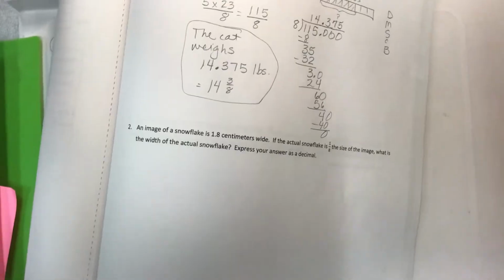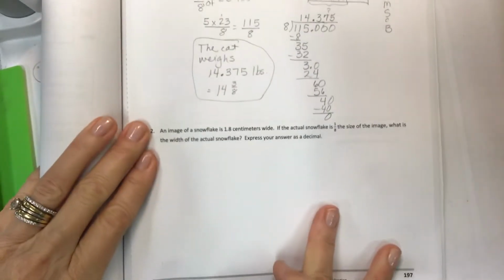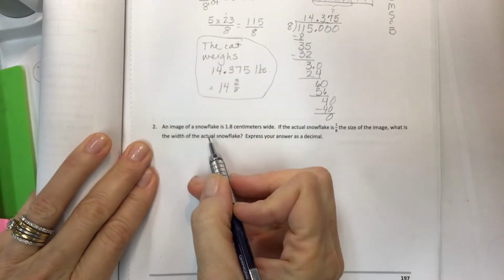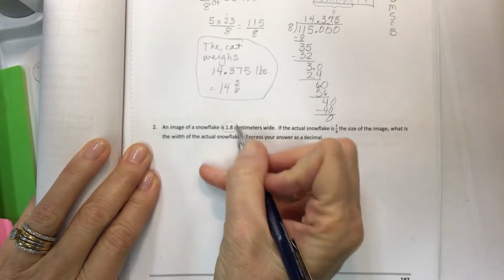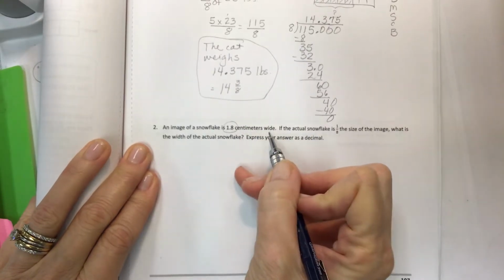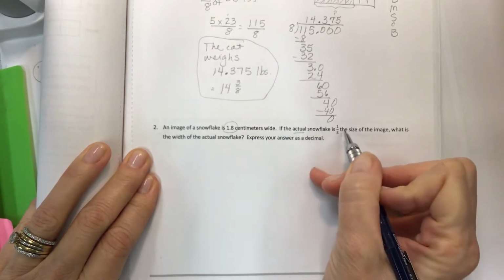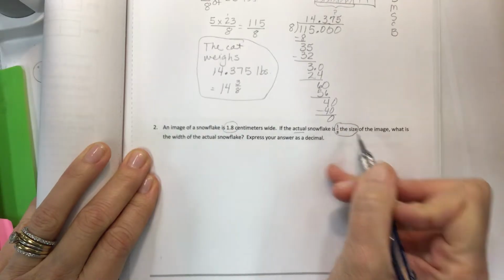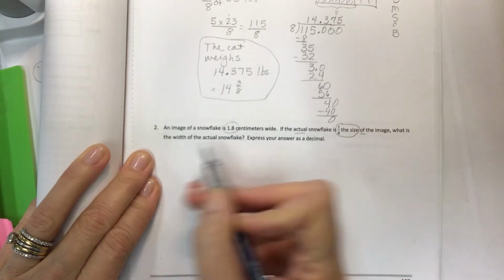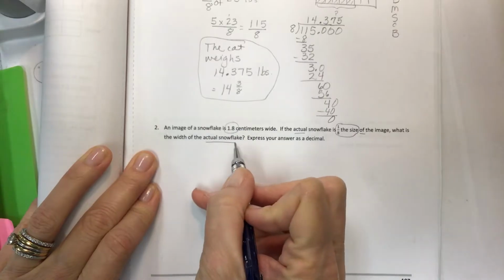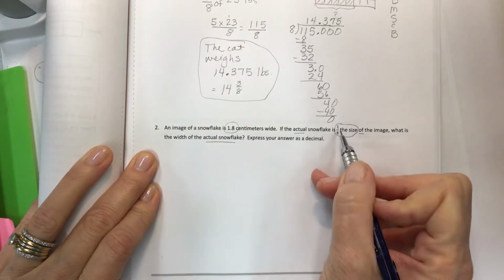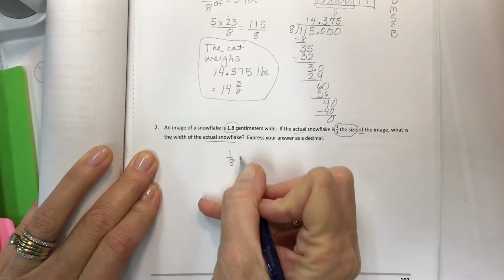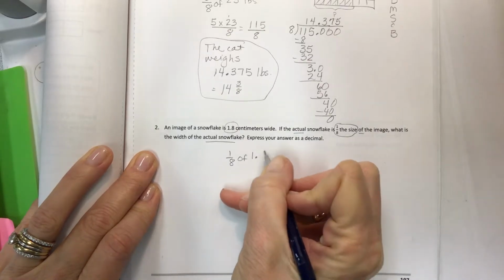Okay, moving right along. An image of a snowflake is 1 and 8 tenths, 18 tenths centimeters wide. If the actual snowflake is 1/8 the size of the image, what is the width of the actual? So we're trying to find the actual, which is 1/8 of 1.8.